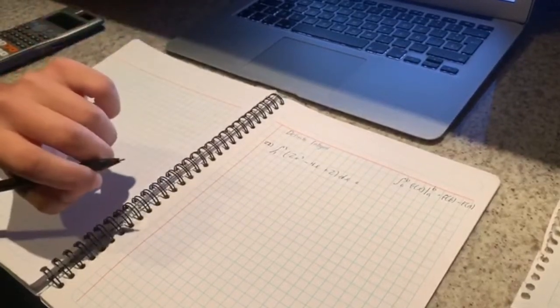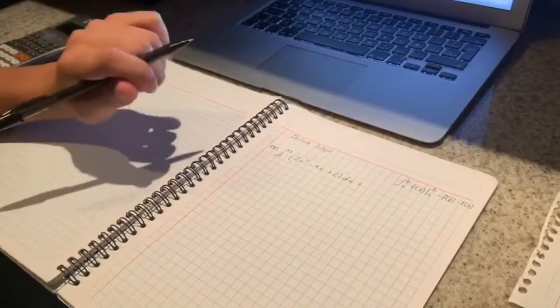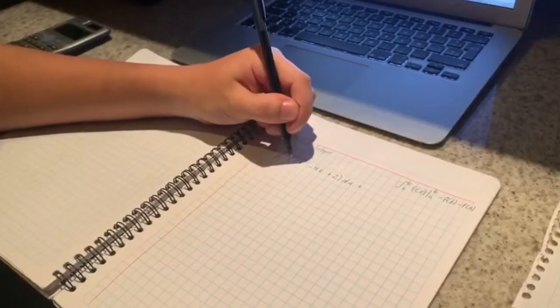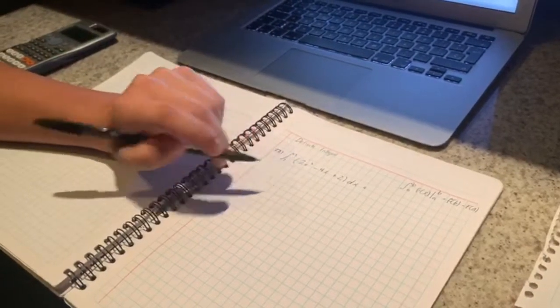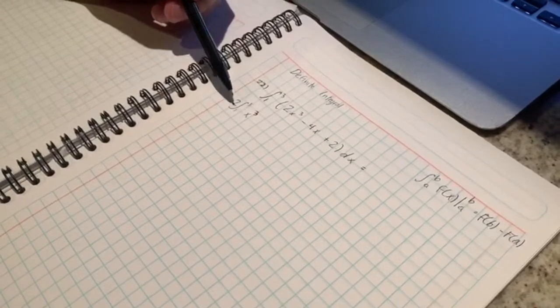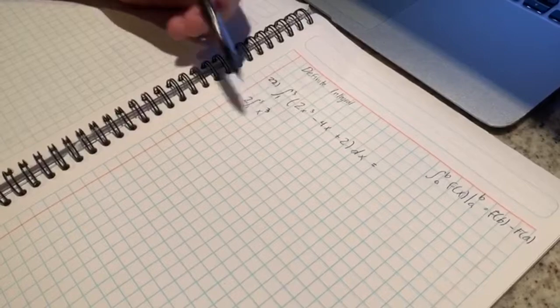So the first thing we gotta do is separate each individual term. And the first thing we're gonna do is start with 2x to the power of 3. So we're gonna start separating the 2 outside, which will leave us with x to the power of 3.